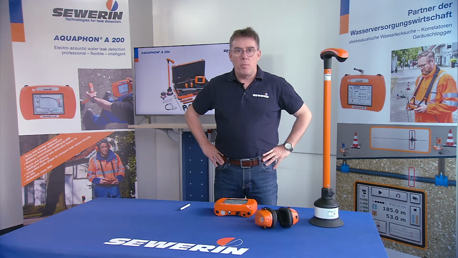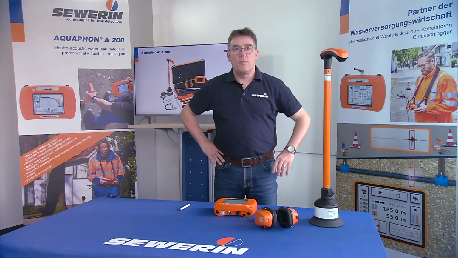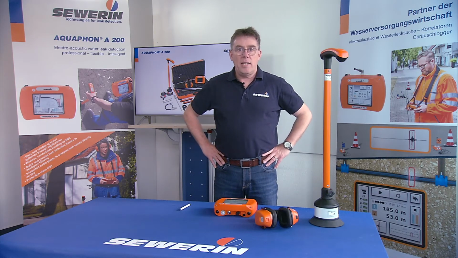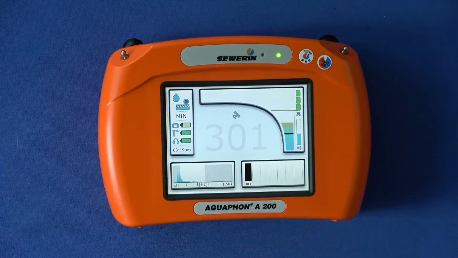Start the measurement by pressing one of the two activation buttons on the A200 or place your finger lightly on the sensor field of the TS200. The display is divided into 5 different areas.